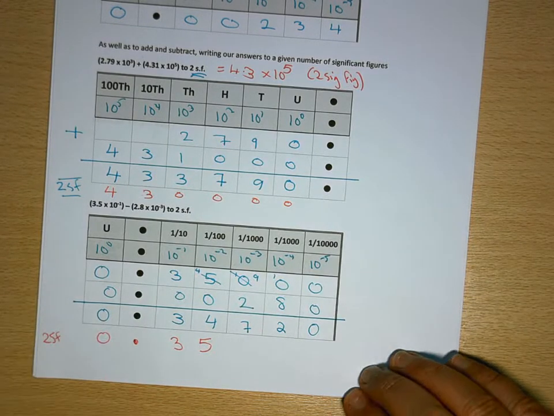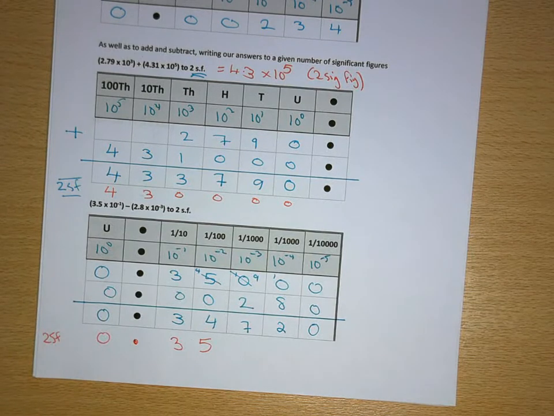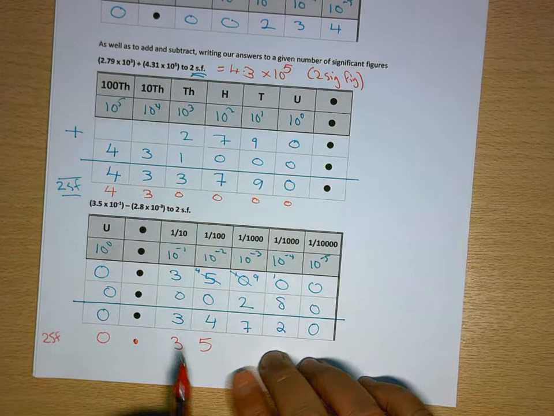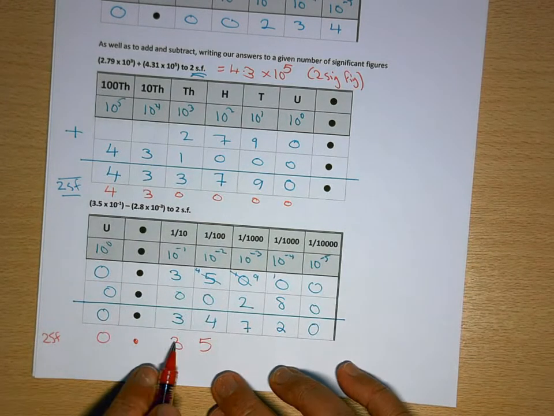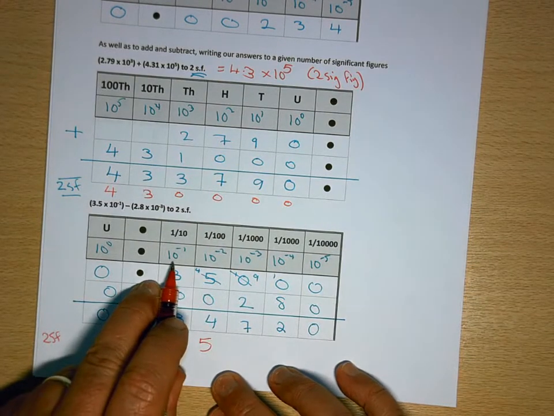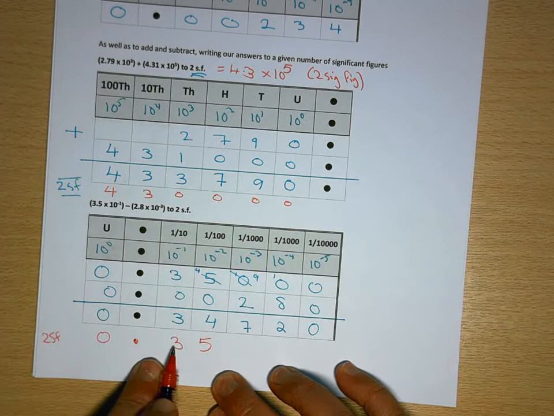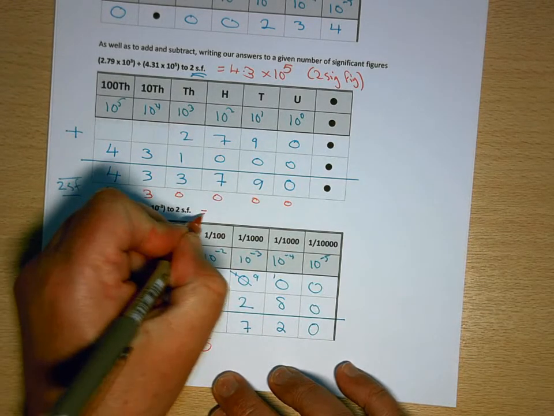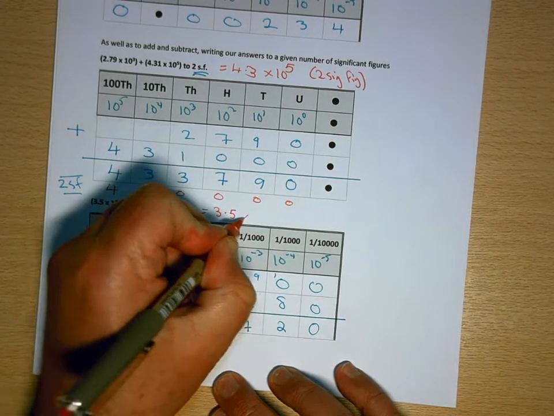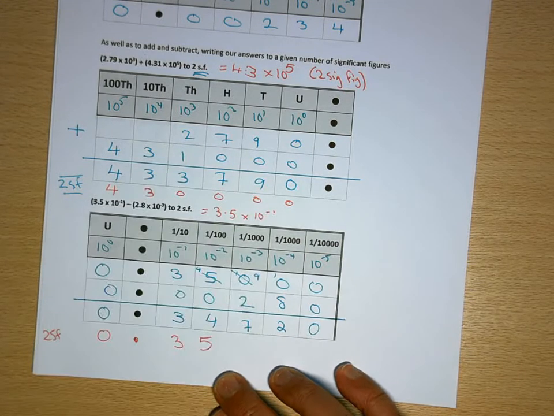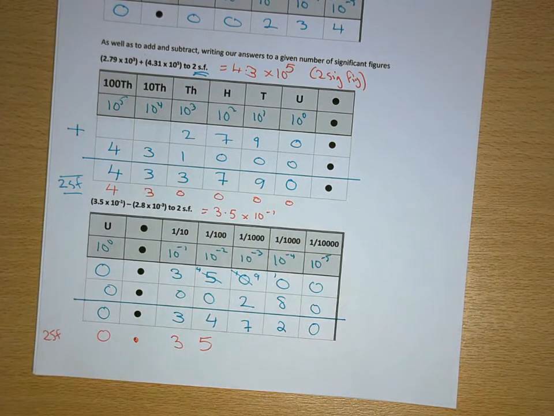So as a decimal number, it's 0.35 to two significant figures, and in standard form that's going to be 3 times 10 to the minus 1, but it's not 3 times 10 to the minus 1, it's 3.5 times 10 to the minus 1. So that's how you add and subtract.